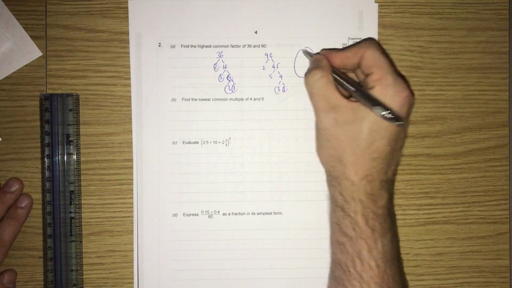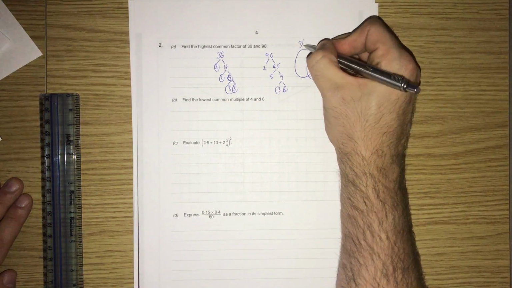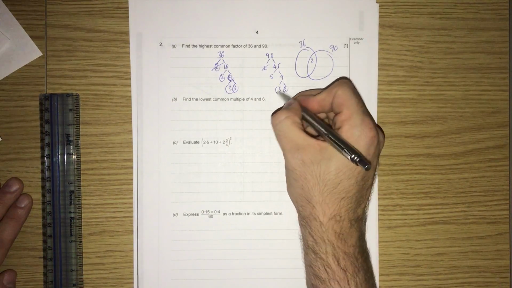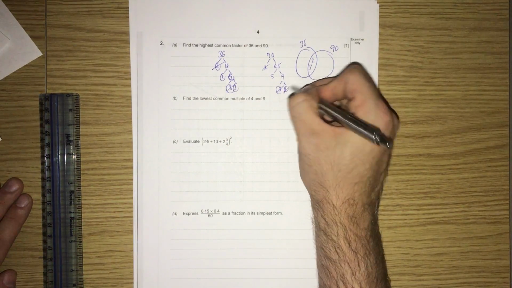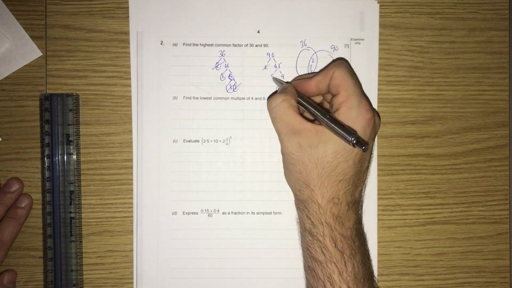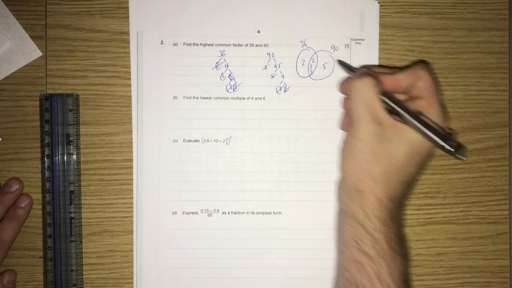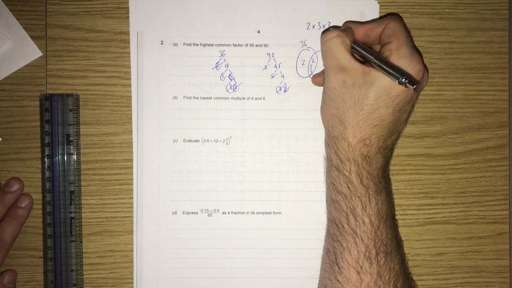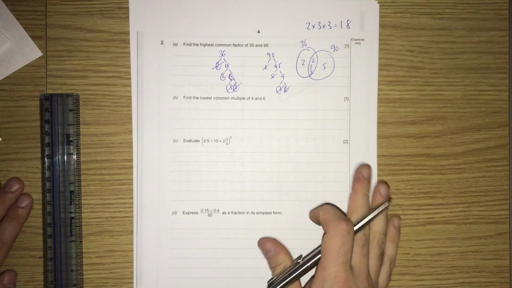So from the Venn diagram, we have 36 on one side and 90 on the other side. We have a 2 in both lists. We have a 3 in both lists. And we have another 3 in both lists. Now, for completion's sake, we'd have a 5 over here and we'd have a 2 over here. The highest common factor is all the numbers in the middle together. So it's 2 times 3 times 3, which is 18.